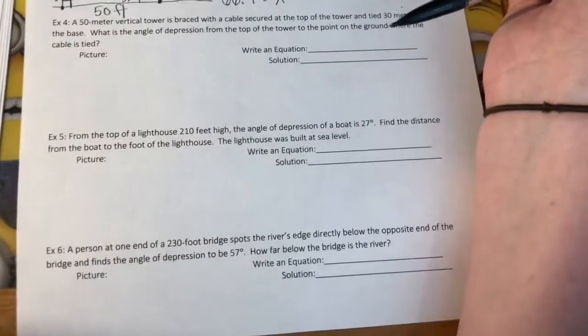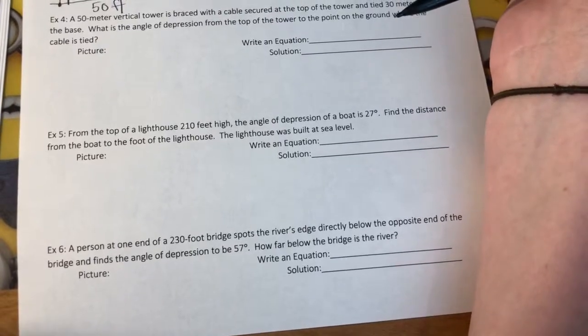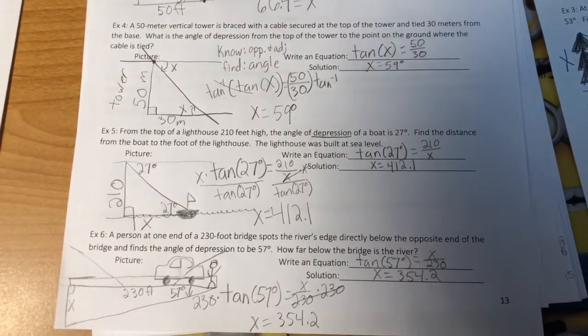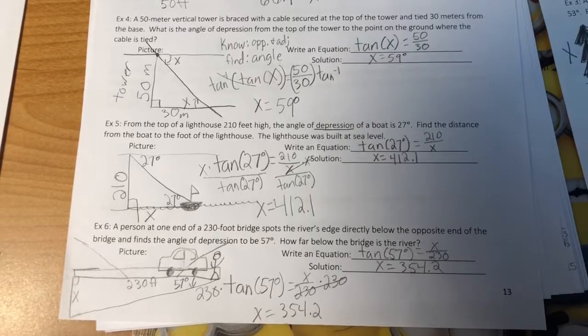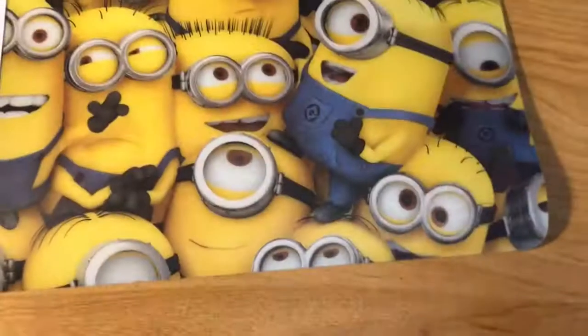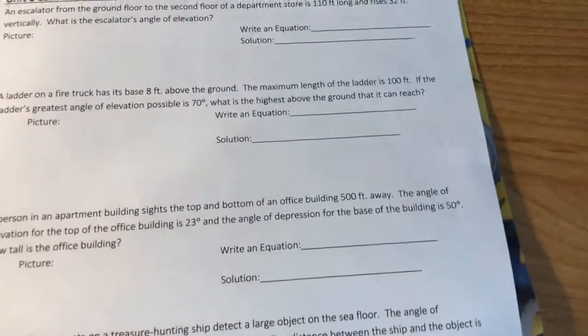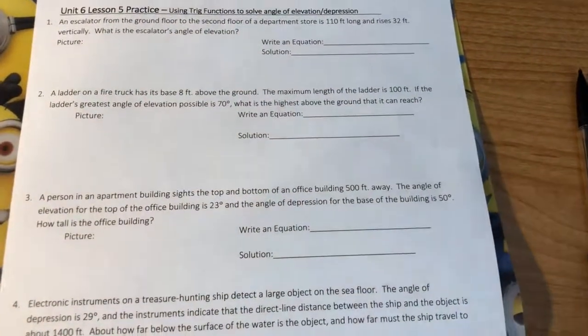So pause the video and attempt examples 4 and 5. You should have gotten something similar to these. Now, we're going to move on to page 14. And you will attempt questions 1 through 6 on your own and check back on Canvas for the answers.